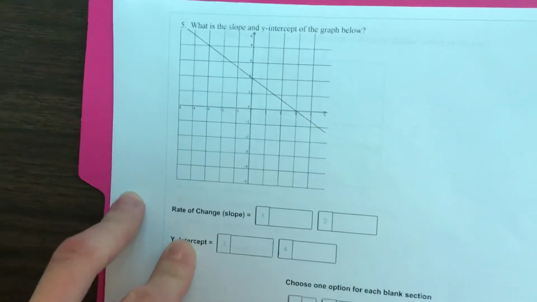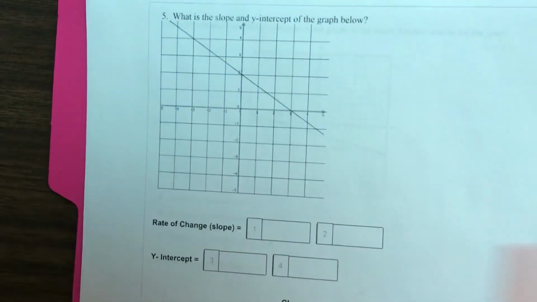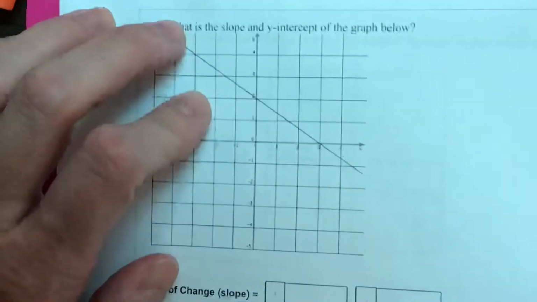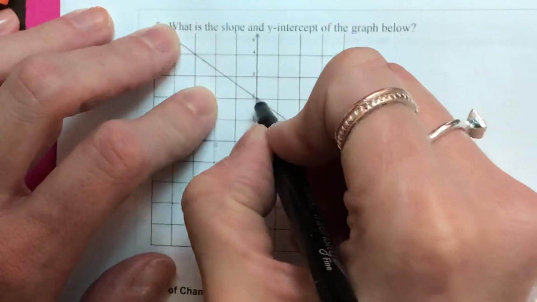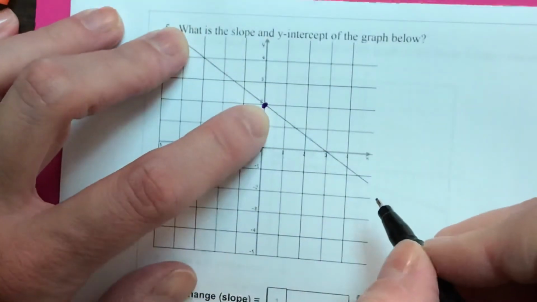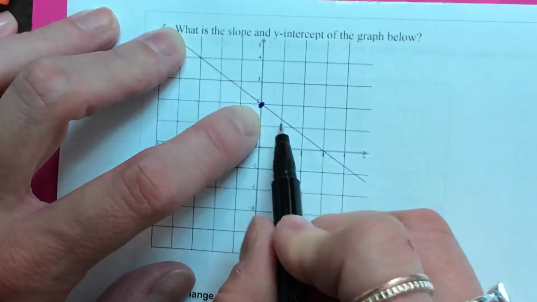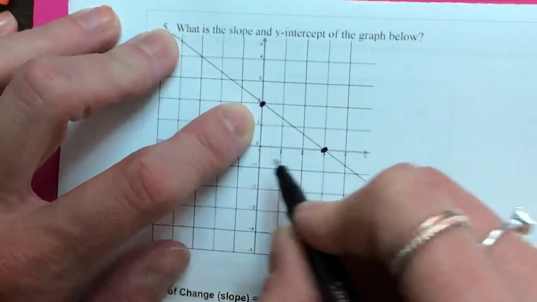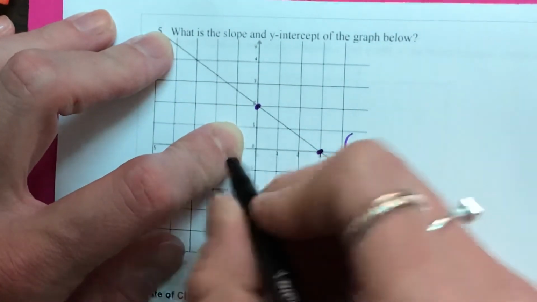On this one, I'm not going to go through the whole thing, but I am going to just help get some of those points down. So I got to find good ones where they're in the crosshairs, and I see one right there on the y-axis. And another one here. So those are pretty easy points.